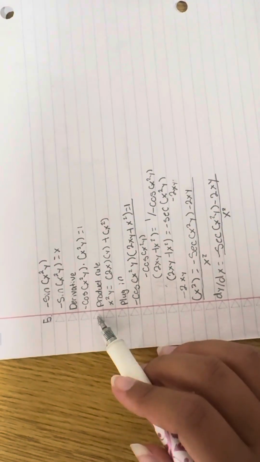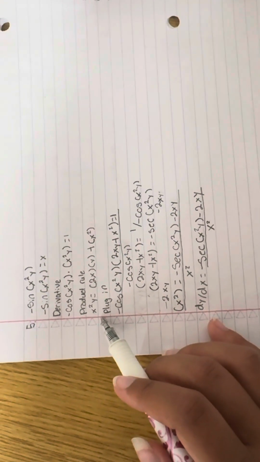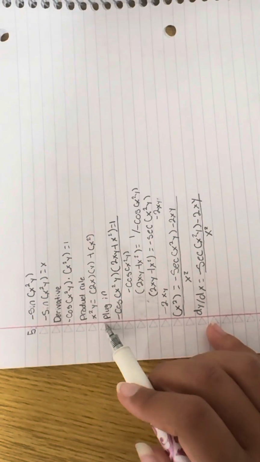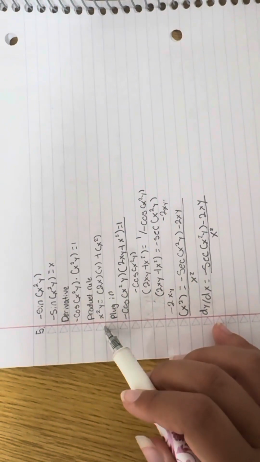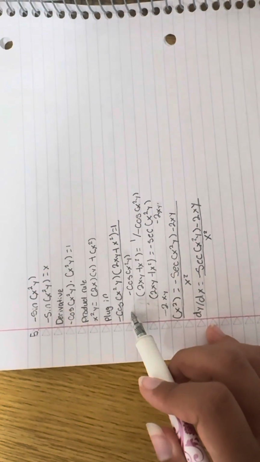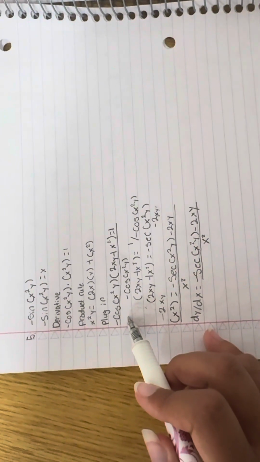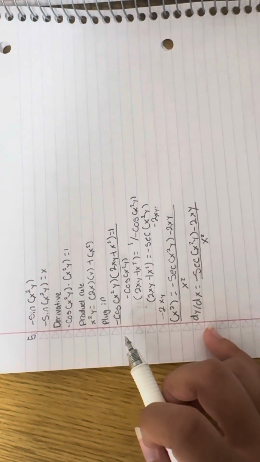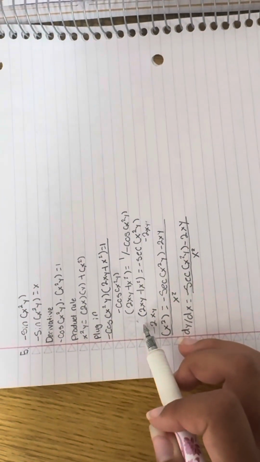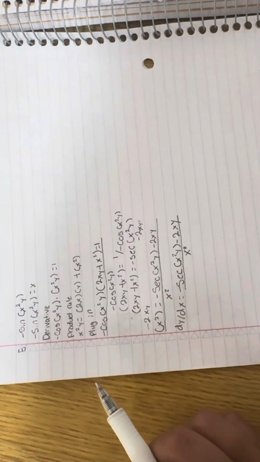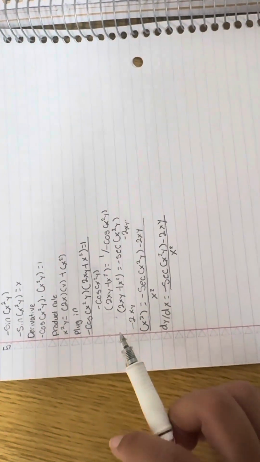Now we do the product rule, which gives us x squared y equals 2x times y plus x squared. Then we plug in to the equation we just found. So now we have negative cosine x squared y times 2xy plus x squared equals 1.